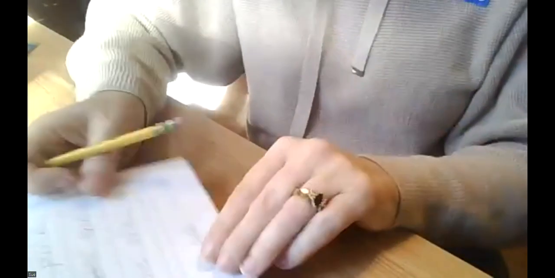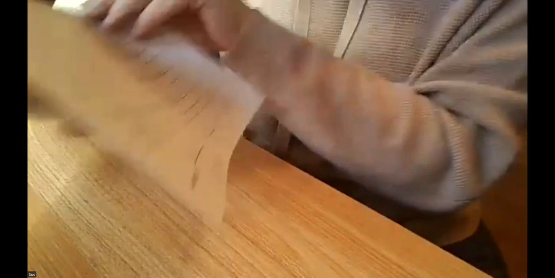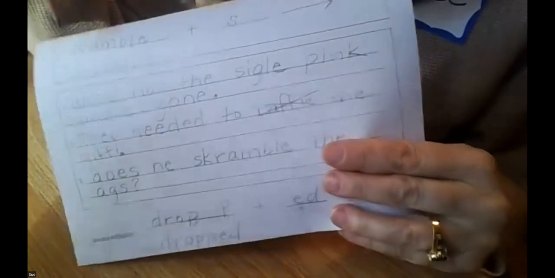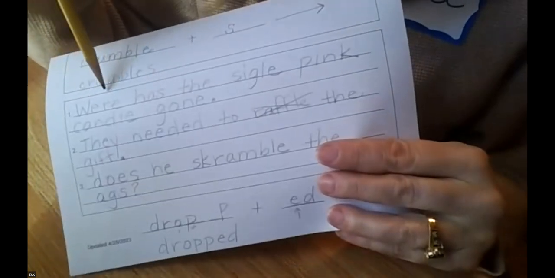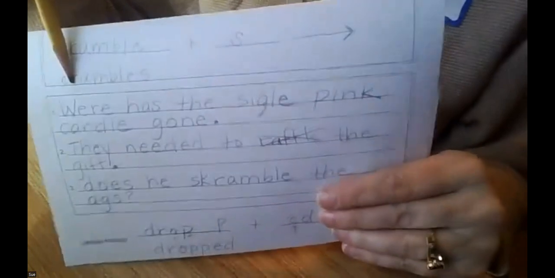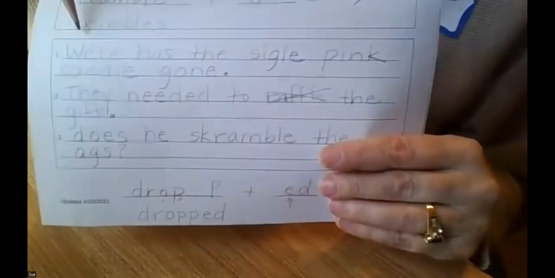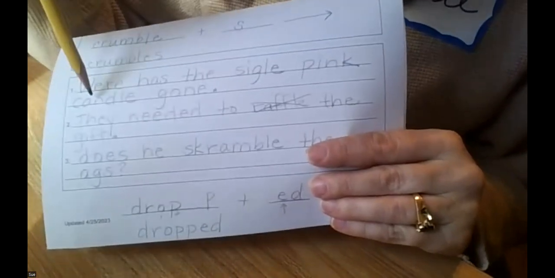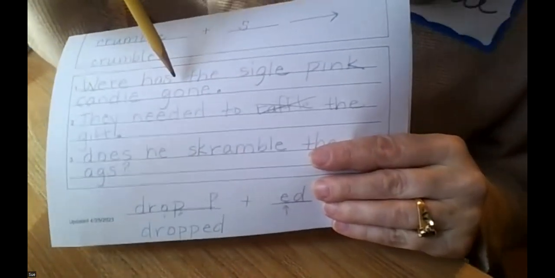Where has the single pink candle gone? Okay, let's see. Where I capitalized. Only the first letter needs to be capitalized. There's nothing else. There's not like somebody's name. Where has the single pink candle gone?